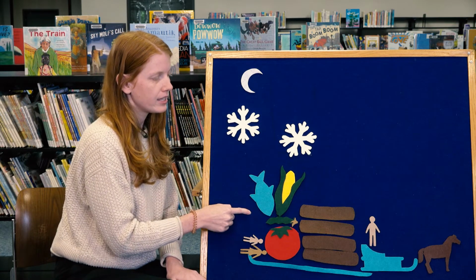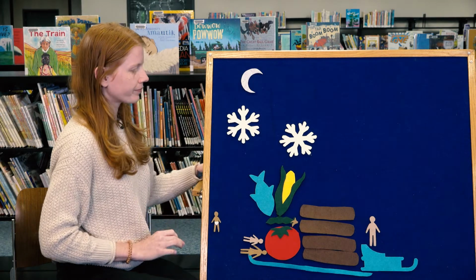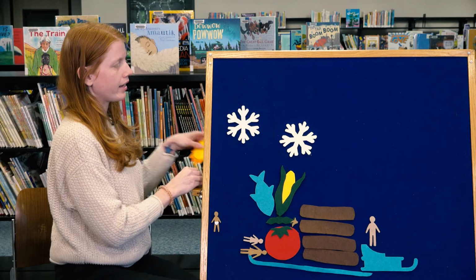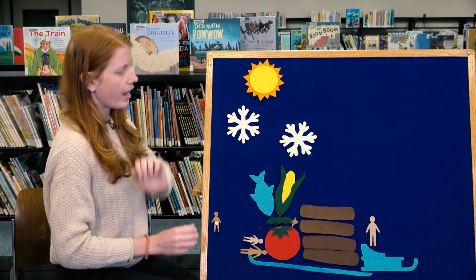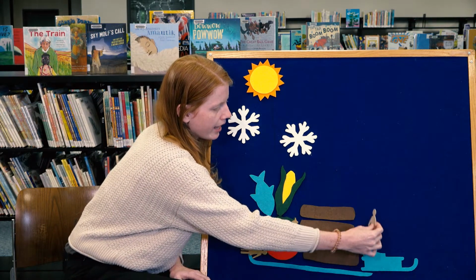So the family continued to travel all the way to their new home. It was morning again, and the grown-up said, "Let me begin unpacking my sled."